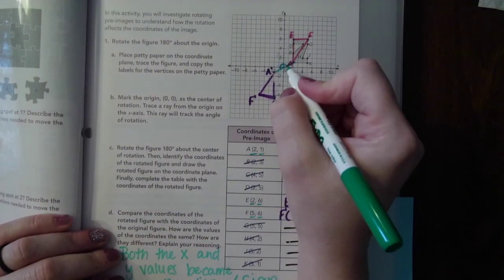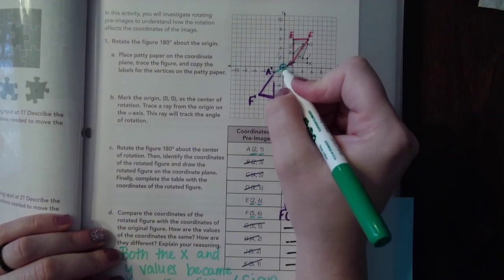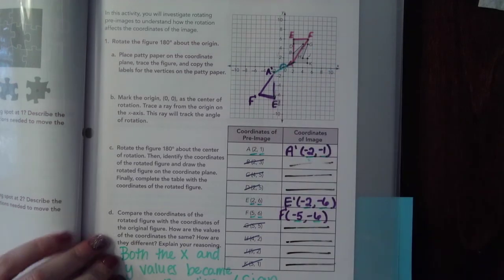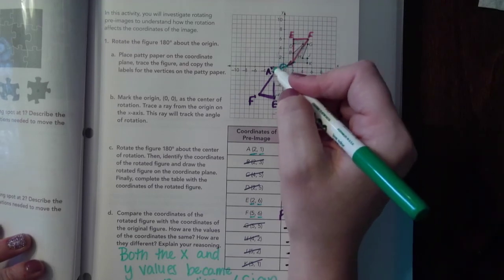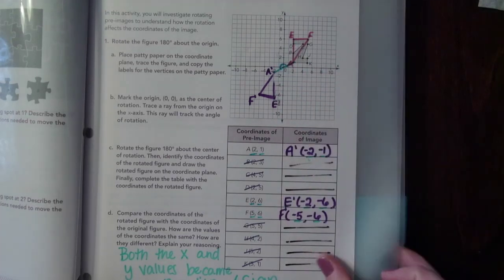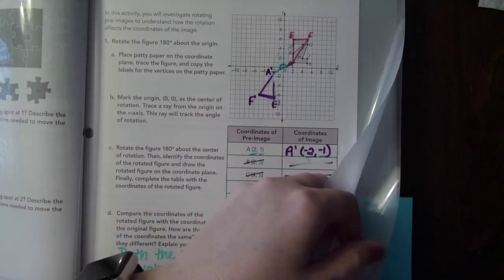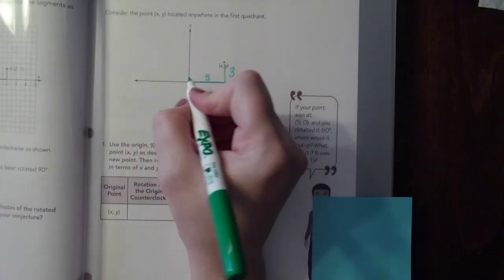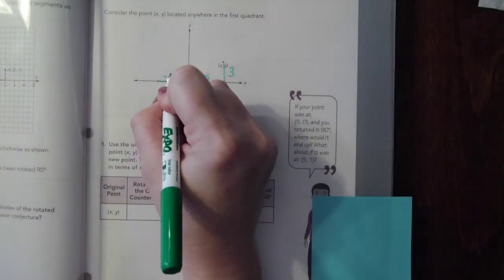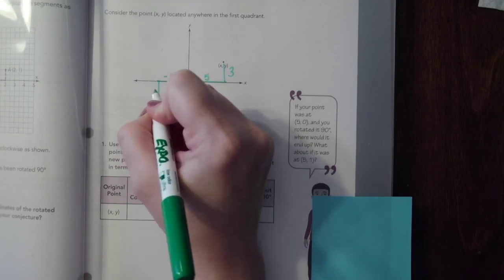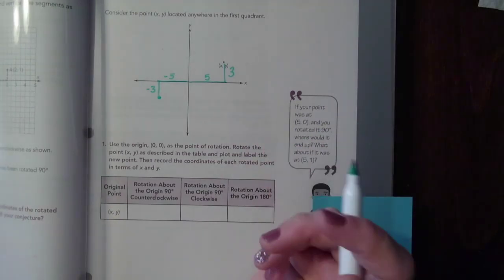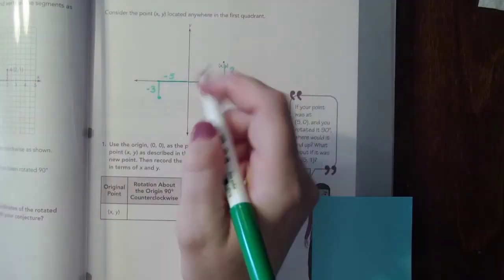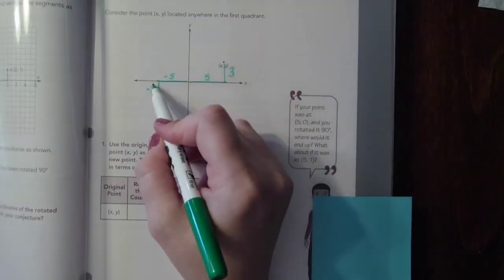Notice if I'm 2 over and 1 up, then I'm going to be 2 back and 1 down. Or if I'm 2 over and 6 up, I would be 2 back and 6 down. So I would be 5 back and 3 down. It kind of makes that little triangle and it just rotates. So instead of being 5 over 3 up, it'd be 5 over 3 down.